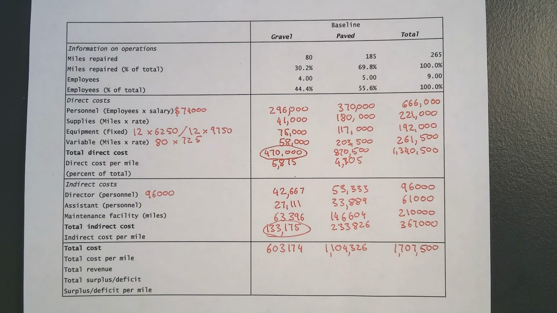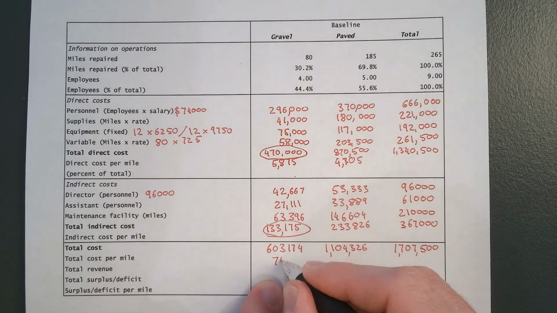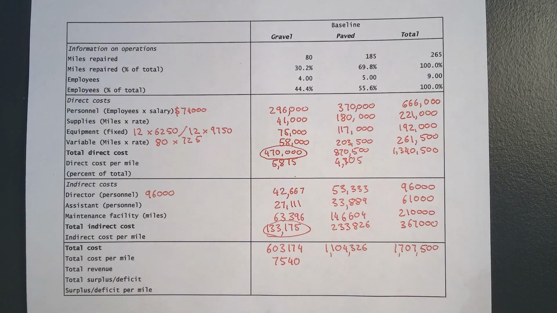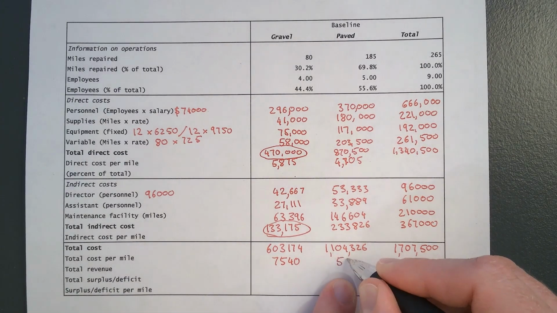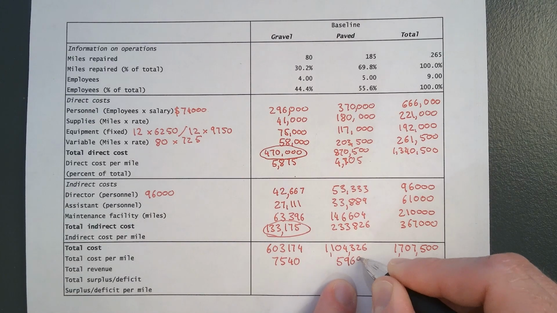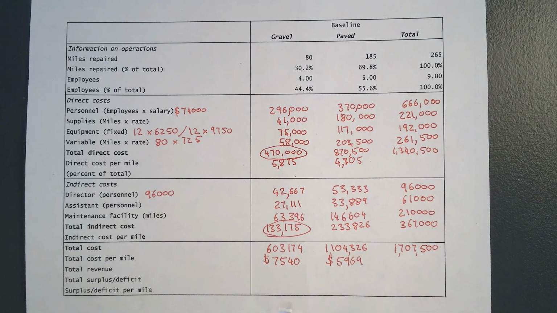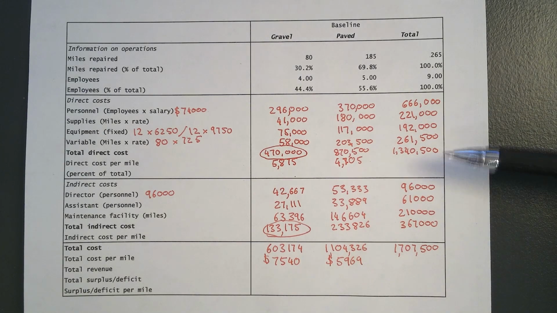Okay. Now you can calculate the total cost divided by the miles repaired. So for gravel you get $7,540, and for the paved road you get $5,969. Okay. So here you now have the cost per mile, where you have allocated not only the direct cost, but also the indirect cost to the two centers.